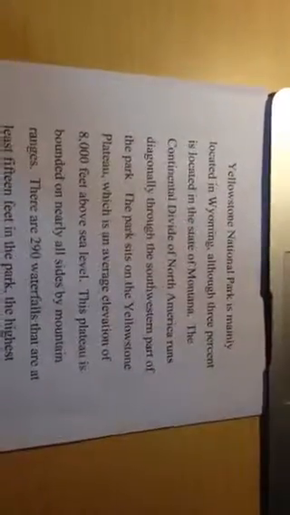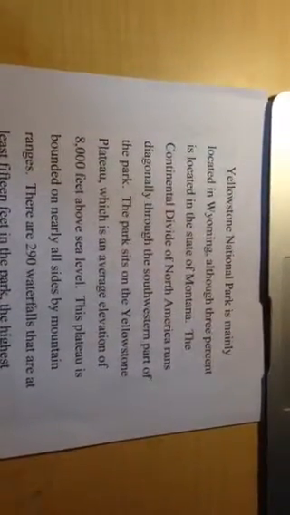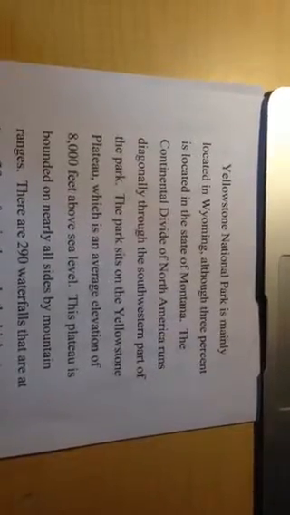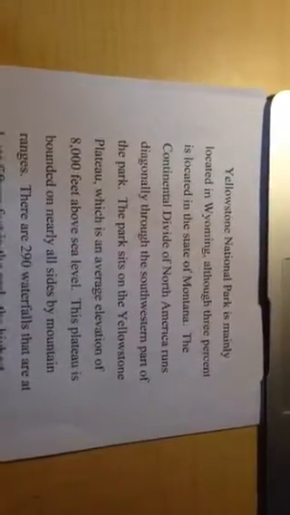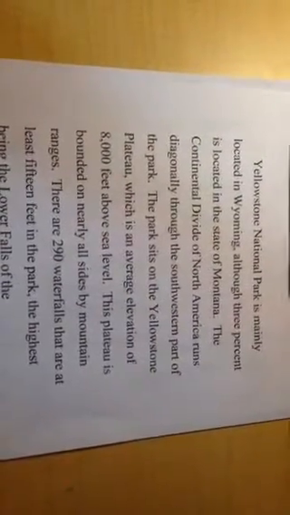Okay, so here we have this short text. It's only one paragraph, so we're going to read it all the way through. Yellowstone National Park is mainly located in Wyoming, although 3% is located in the state of Montana. The continental divide of North America runs diagonally through the southwestern part of the park. The park sits on the Yellowstone Plateau, which is an average elevation of 8,000 feet above sea level. This plateau is bounded on nearly all sides by mountain ranges. There are 290 waterfalls that are at least 15 feet in the park, the highest being the lower falls of the Yellowstone River, which falls 308 feet.